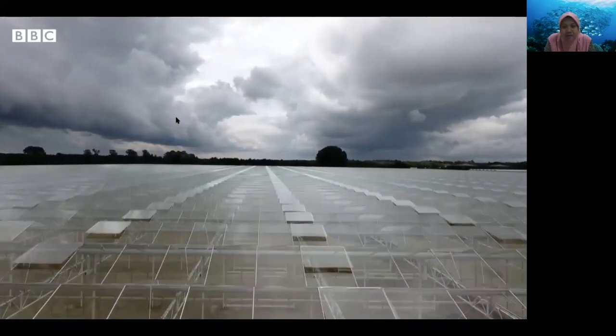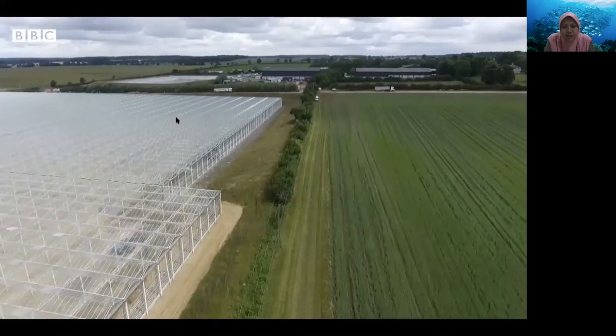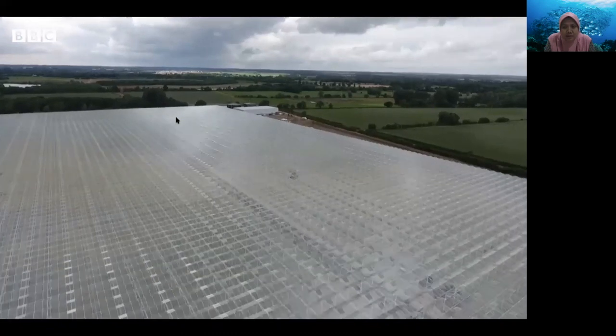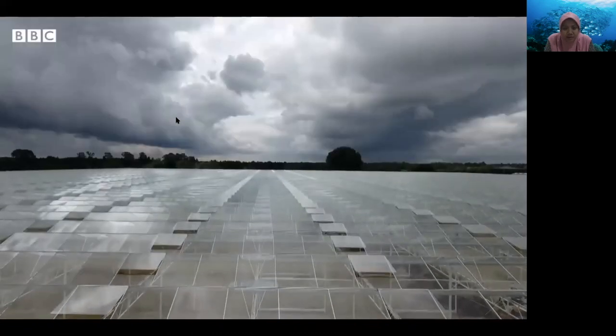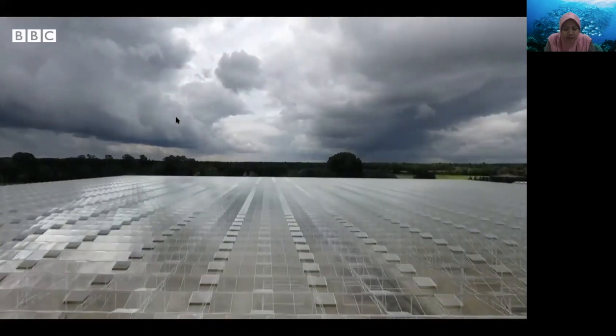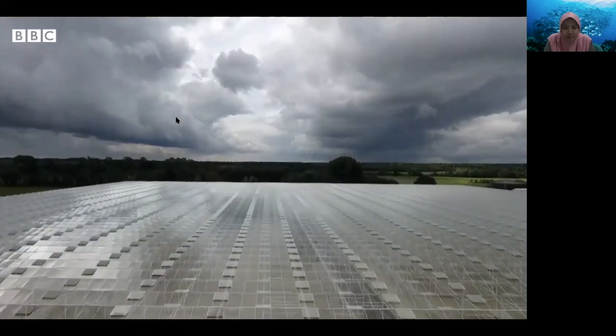If all 43 sites were up and running, low-carbon farming say they could produce all of the UK's tomato requirements and at least half of its peppers. Until then, the first shipments from here are expected to hit the supermarkets next spring.